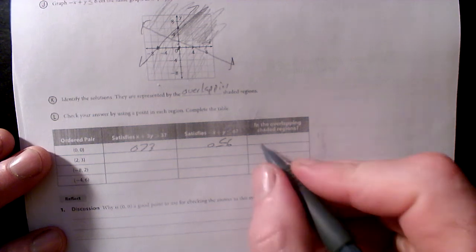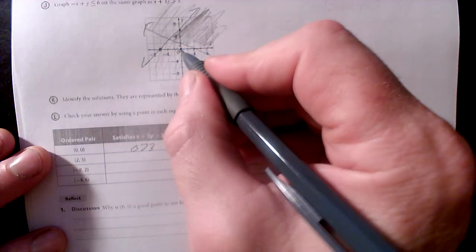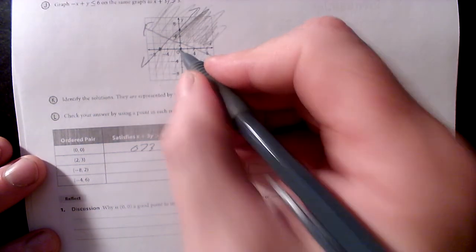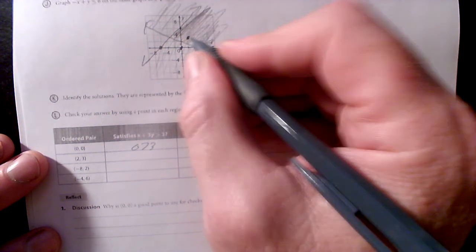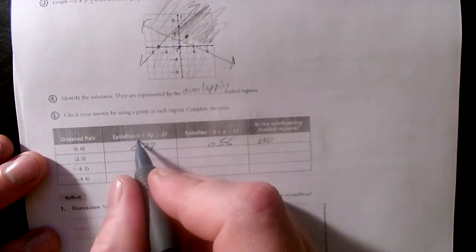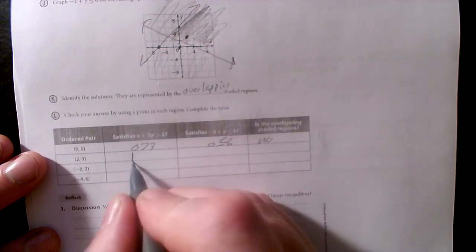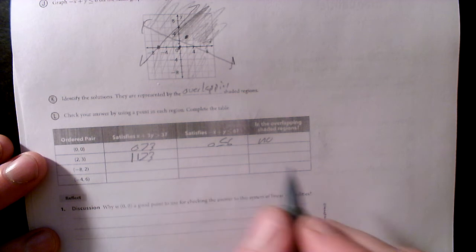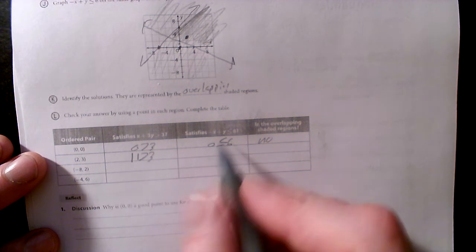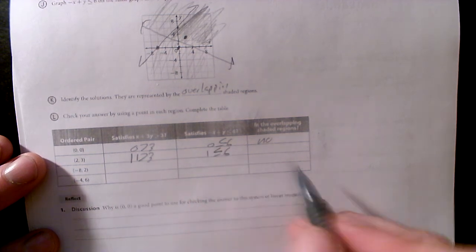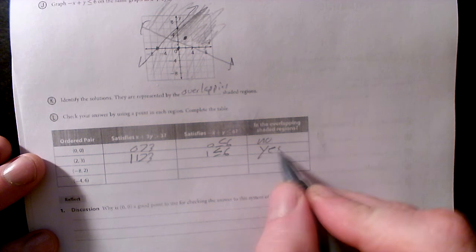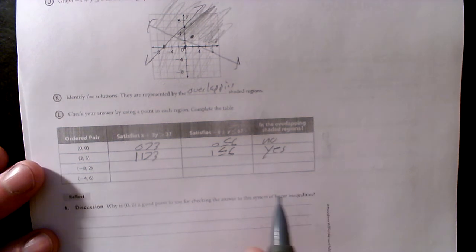Overlapping in the shaded regions? No, because it's only in one of the shaded regions here. Let's test 2, 3. Let's look where it should be. 2, 3 should be in both, right? It's in the shaded region. So if I plug in 2 and 3, I get 11 is greater than 3. That's true. 2 and 3, I get 1 is less than or equal to 6. Also true. And I'm just plugging those into the equations. That's yes. It makes both equations true.